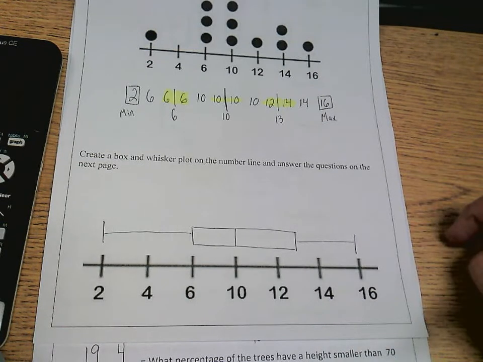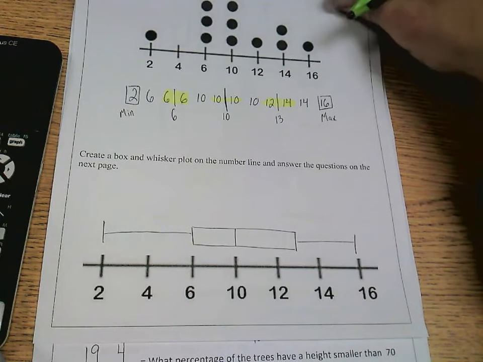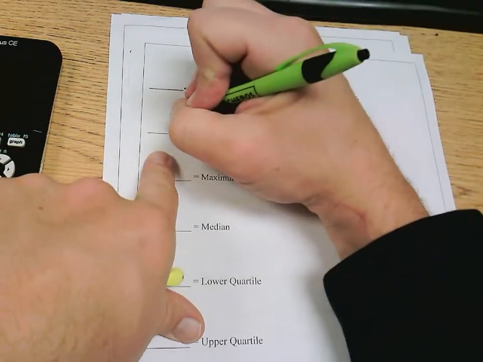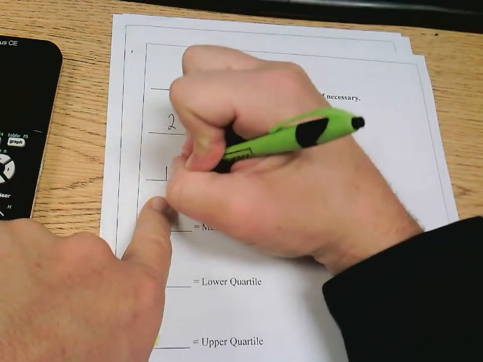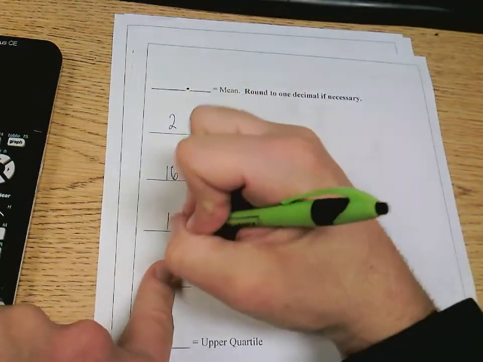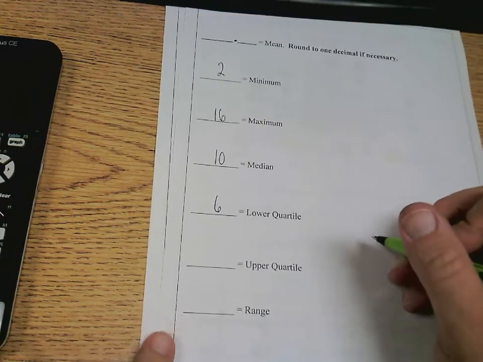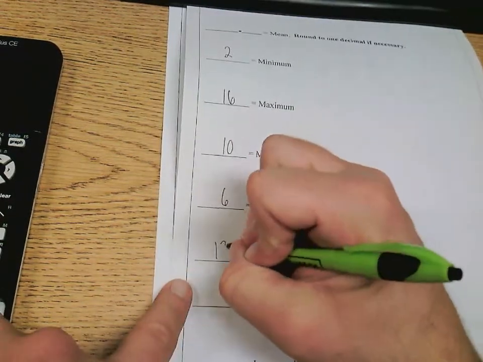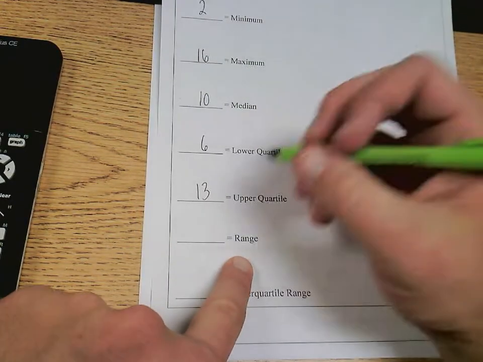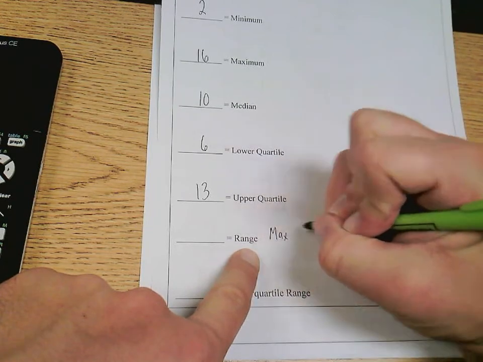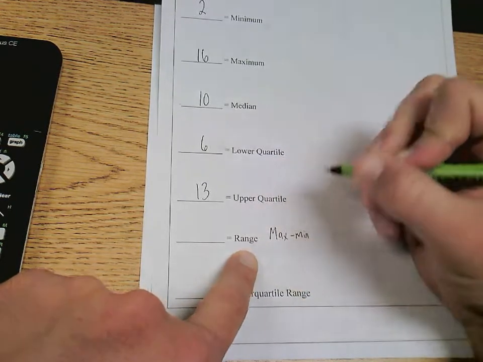Now from here, we're just going to fill everything else out. It's on the back side of the paper. So the minimum ended up being 2, the maximum was 16, the median was 10, the lower quartile was 6, the upper quartile was 13. Now the range is the difference between my maximum and minimum.